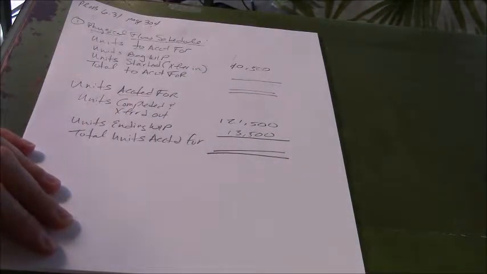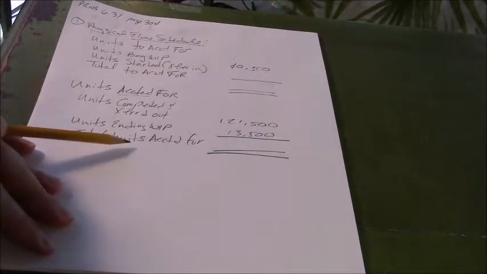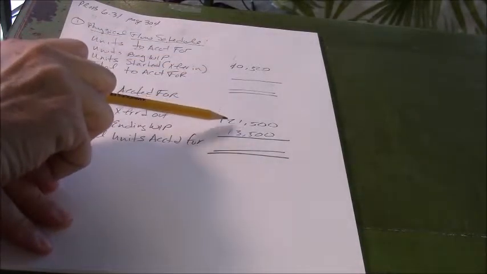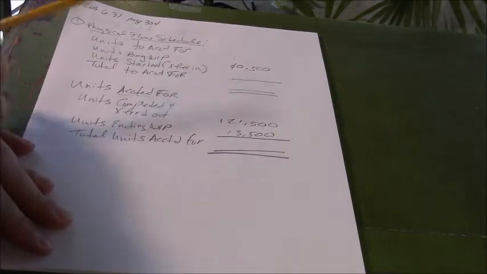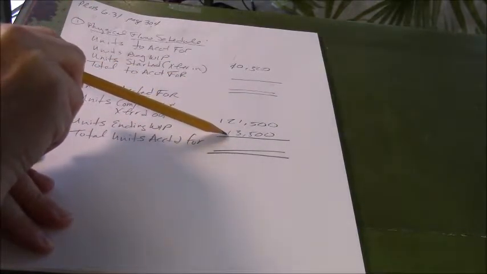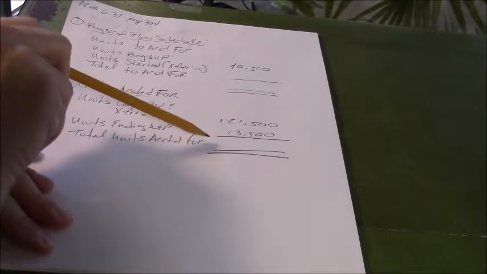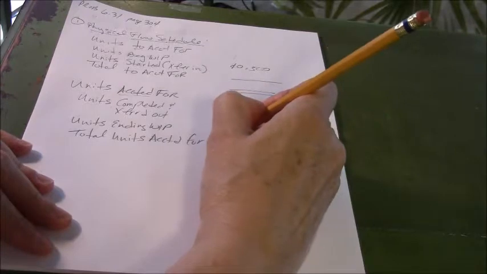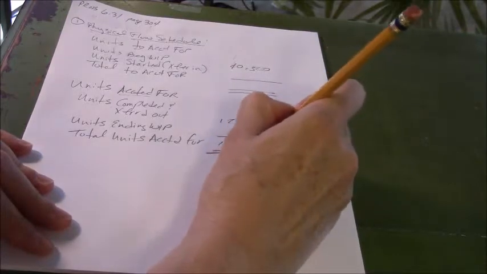So I can figure out how many units I need to account for, because I can take my 121.5 and my 13.5, my units transferred out and my work in process at the end of the month, and say that over the whole month we had to deal with 135,000 units.